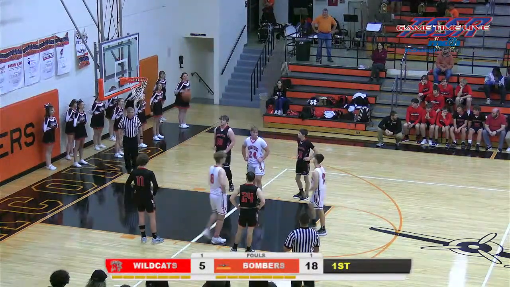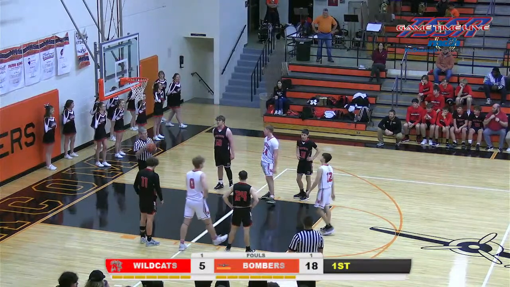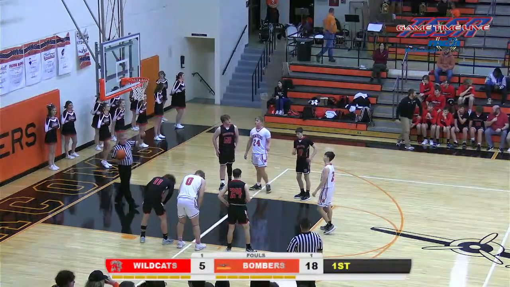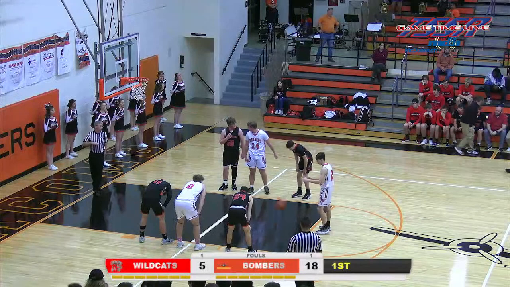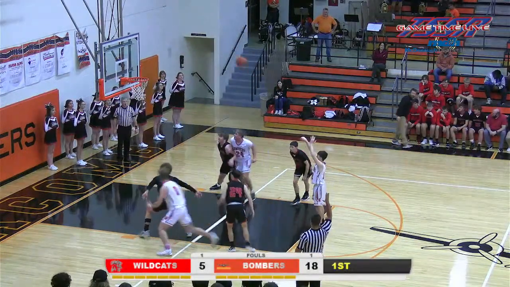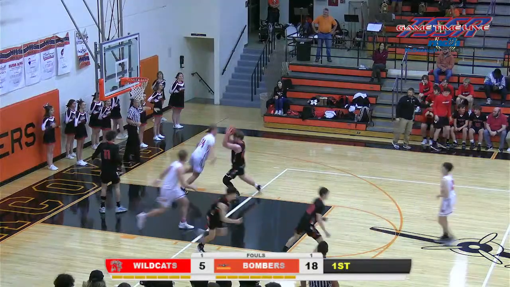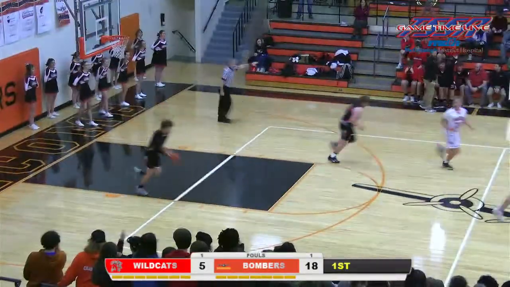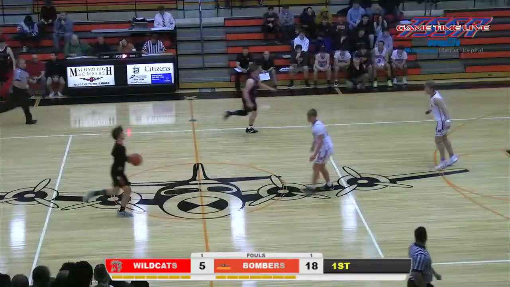First free throw from Wilson, short off the front of the rim. Wilson tees up the second free throw. That one almost looked just like the first one, short off the rim again. Macomb will stay at 18 now.